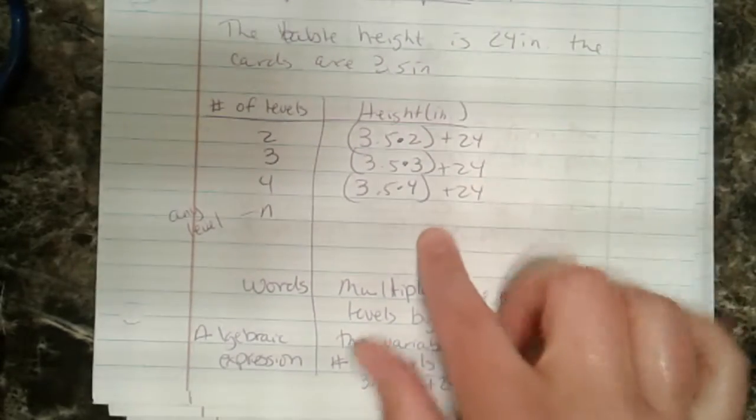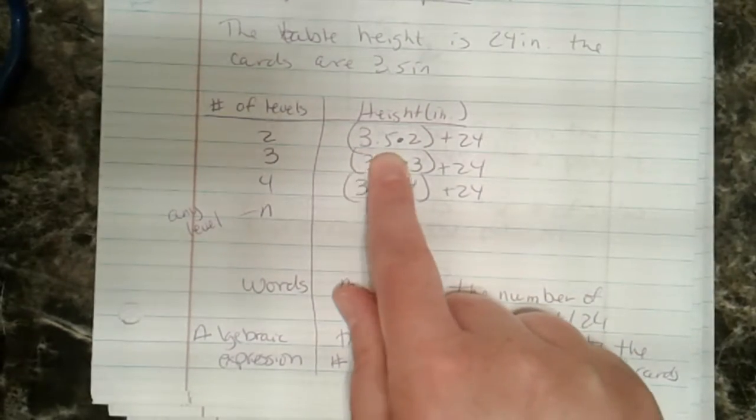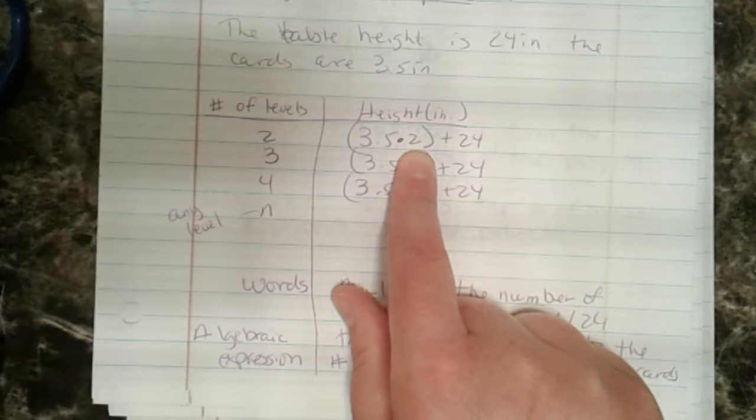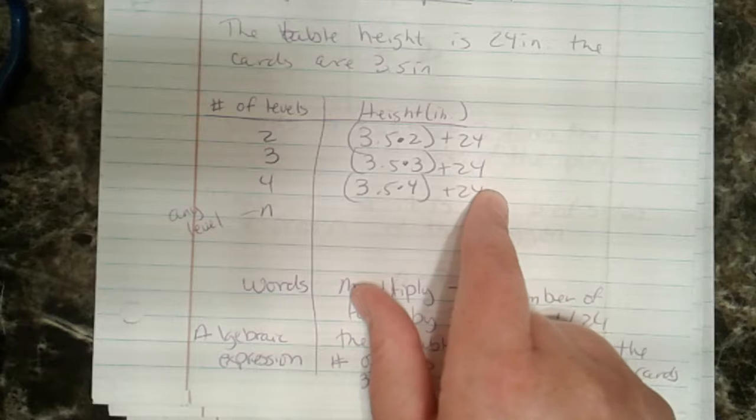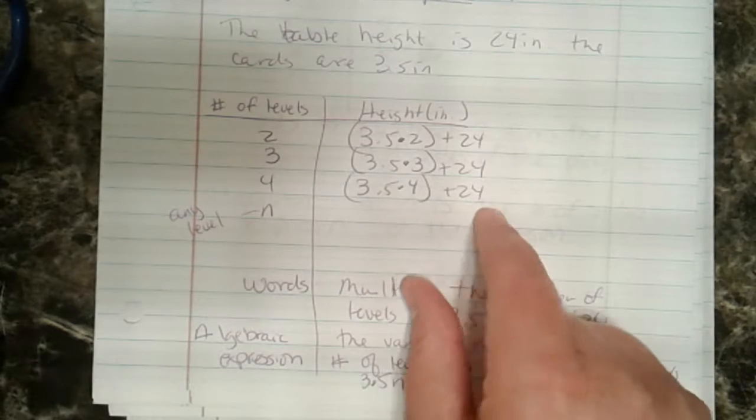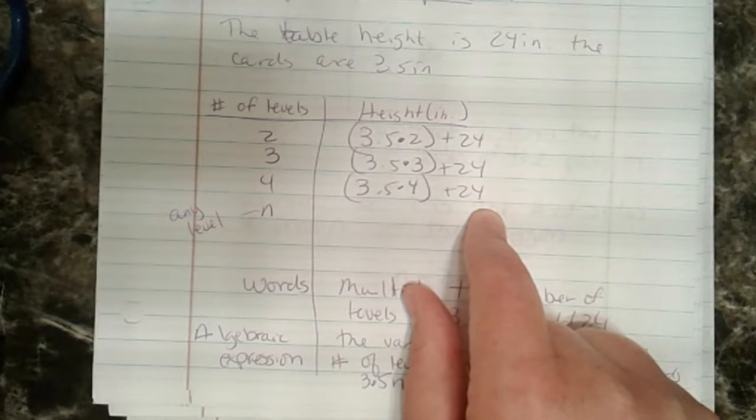So what would our words be? Well, what are we doing up here? We're taking 3.5 times 2, adding 24. 3.5 times 3, adding 24. 3.5 times 4, adding 24. Does that look familiar?